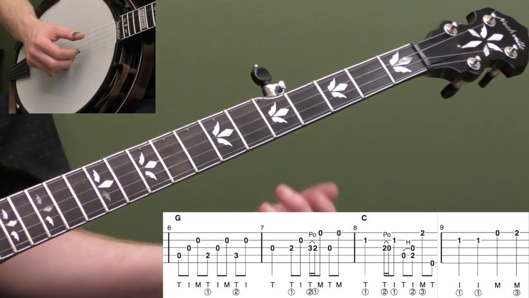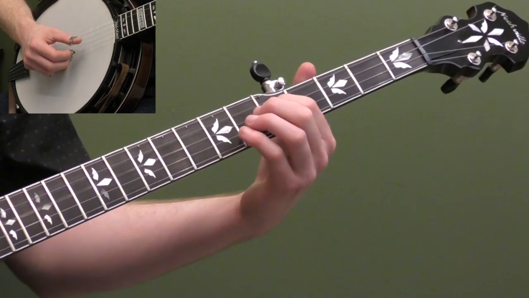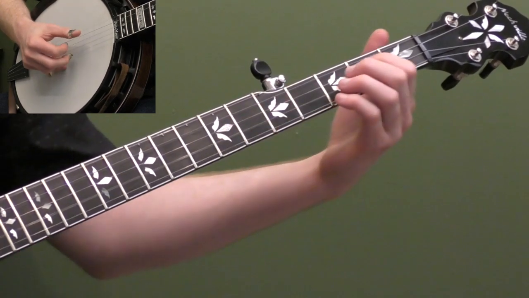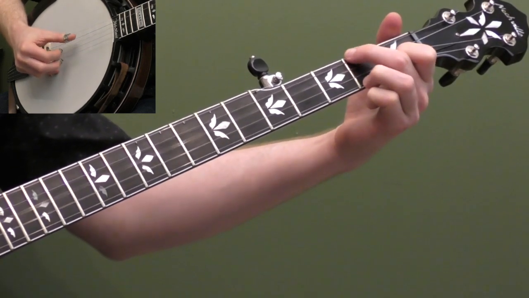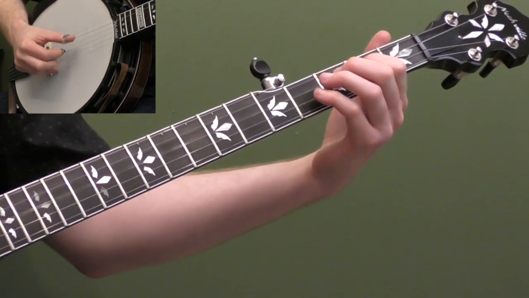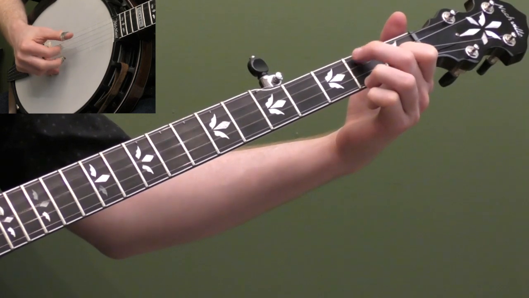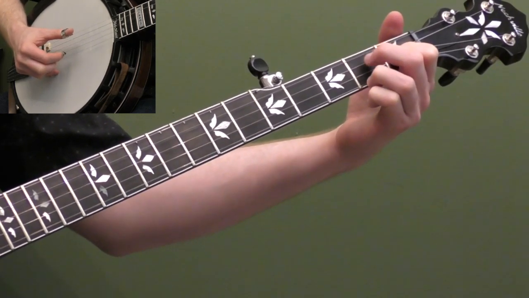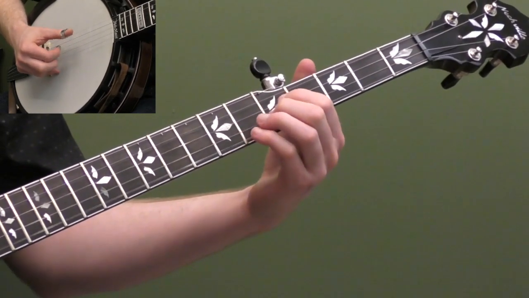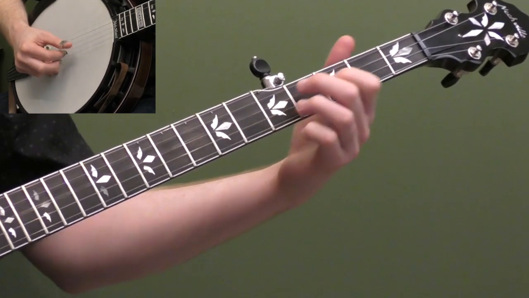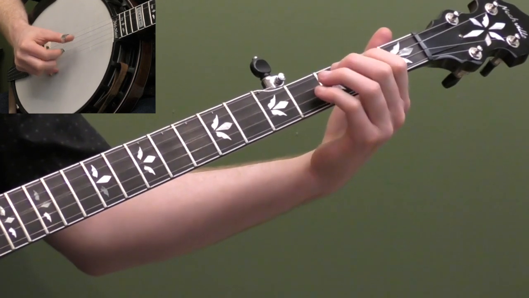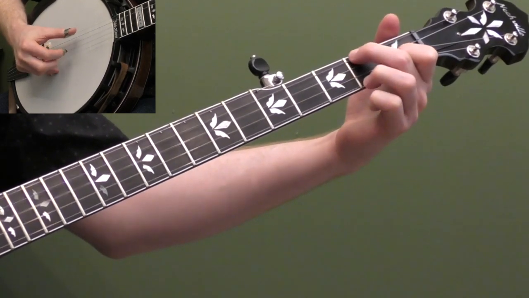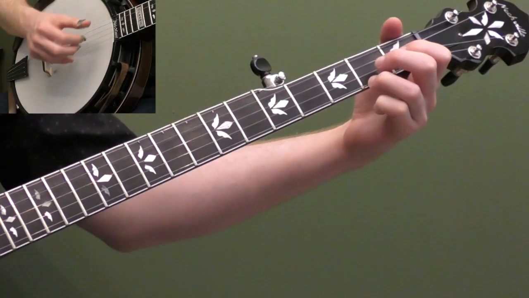That's the 1st half of the A part. Let's play the 1st half of the A part. Here we go. Do that again. Okay, that's up to measure 10.